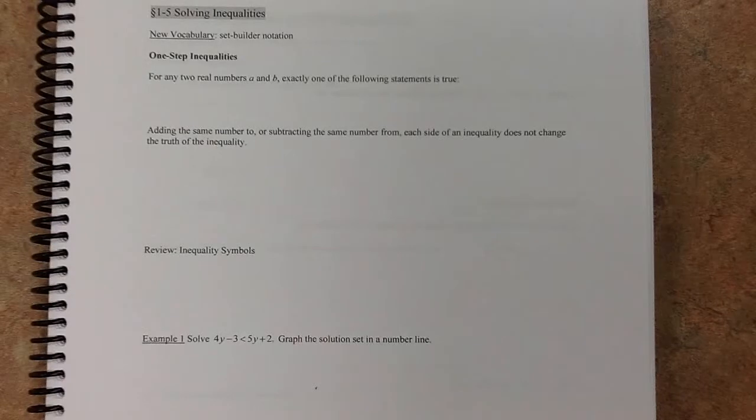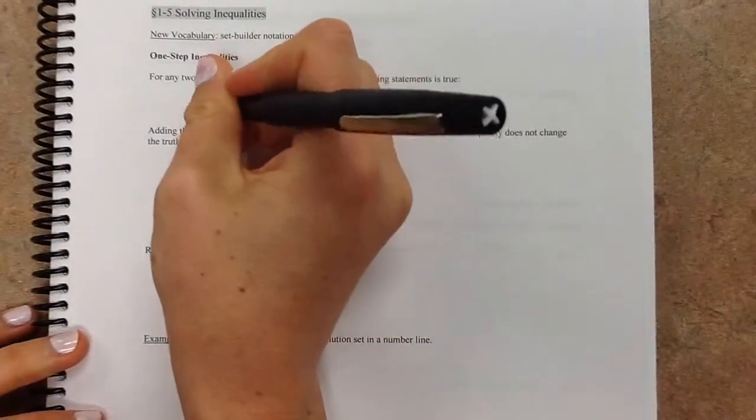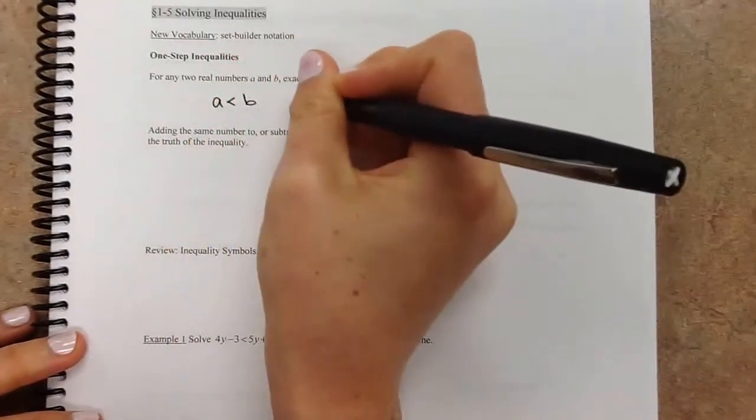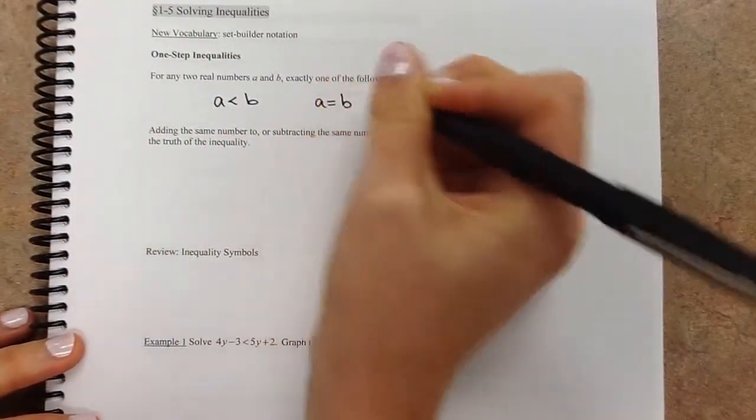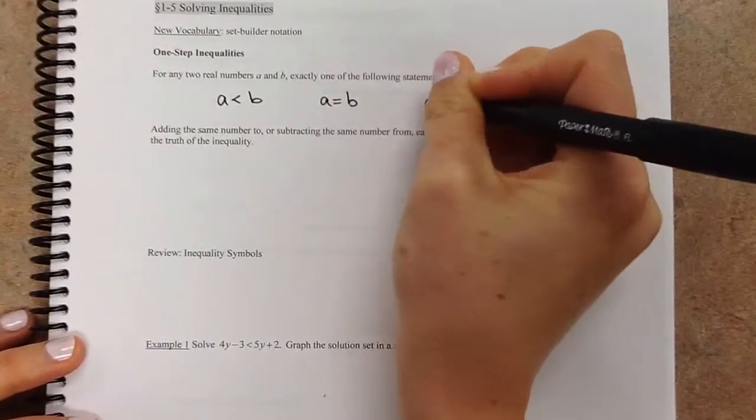So first thing we need to talk about is the relationship between two numbers. Say you have two numbers, doesn't matter what numbers they are, any numbers at all, one of the following things is going to be true. Either A is less than B, or they could be the same number, and A could be equal to B, or A is greater than B.